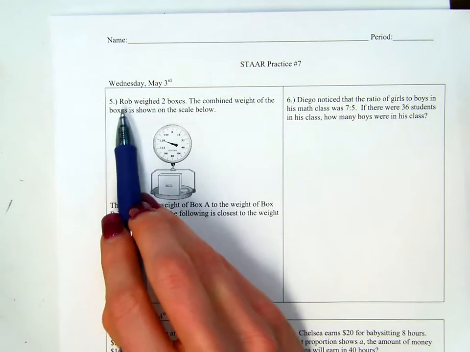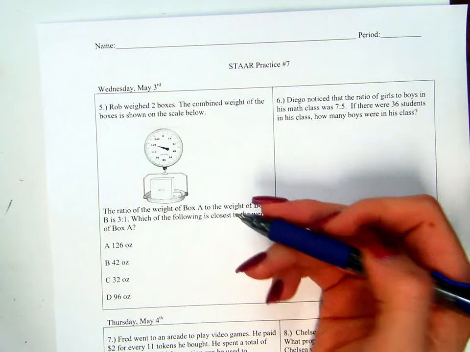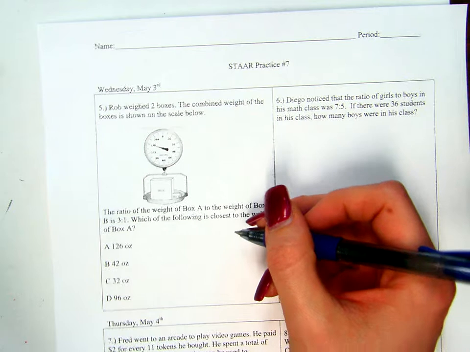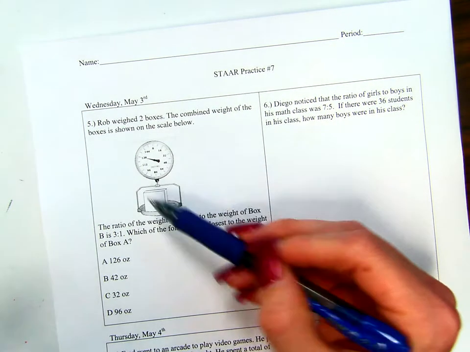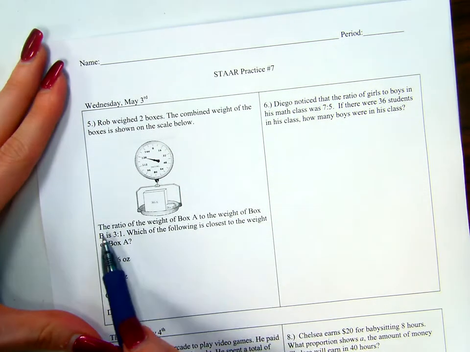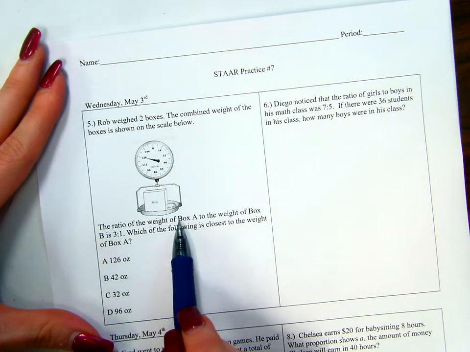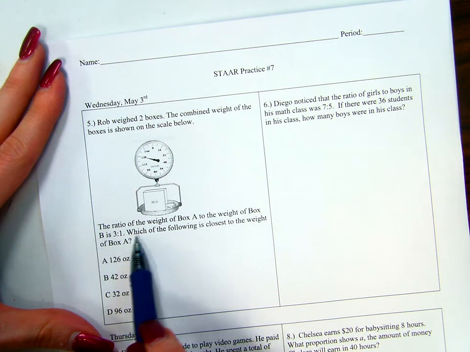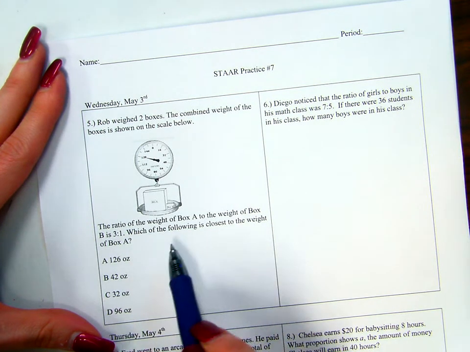All right, so let's go ahead and read the question. It says, Rob weighed 2 boxes. The combined weight of the boxes is shown in the scale below. And here's a picture of your scale. It says the ratio of the weight of box A to the weight of box B is 3:1. Which of the following is the closest weight to box A?